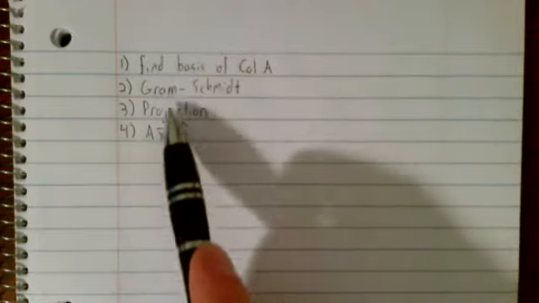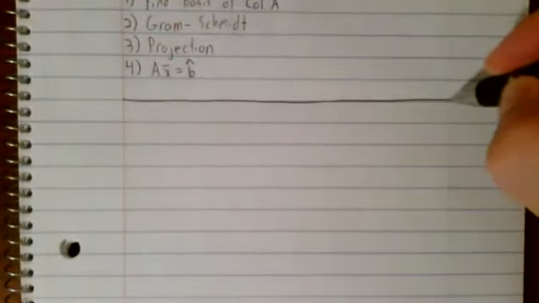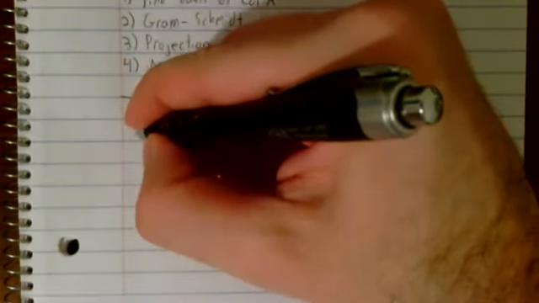Fortunately, we have a method of doing this that bypasses these steps using something called the normal equations. So let's introduce the normal equations.